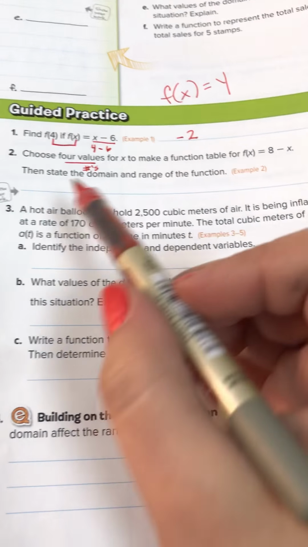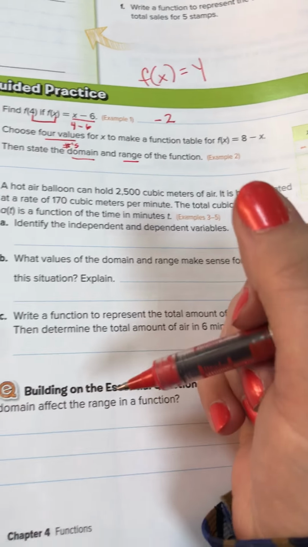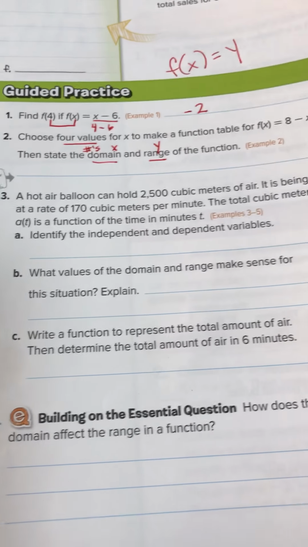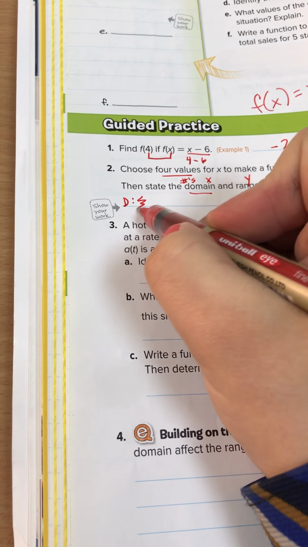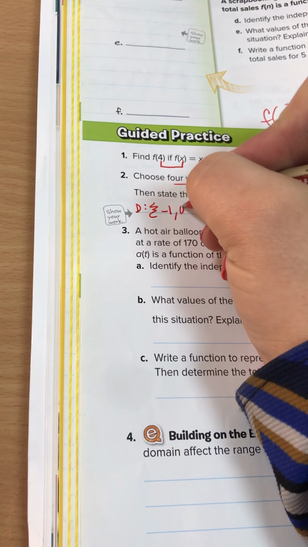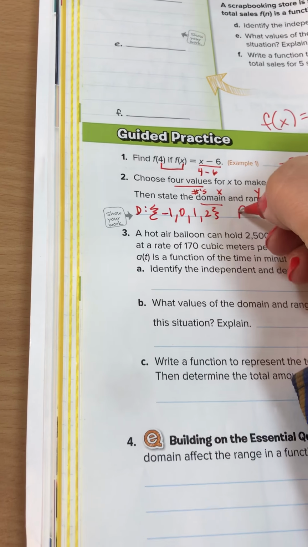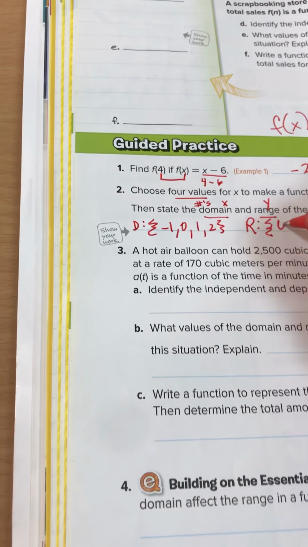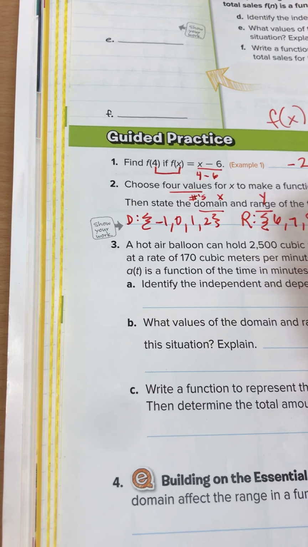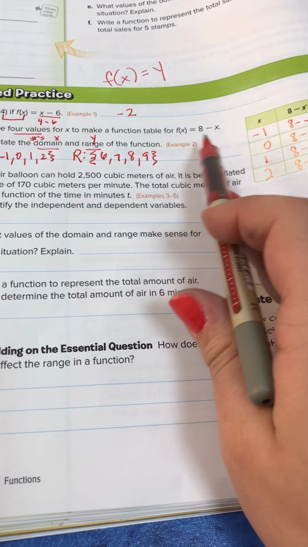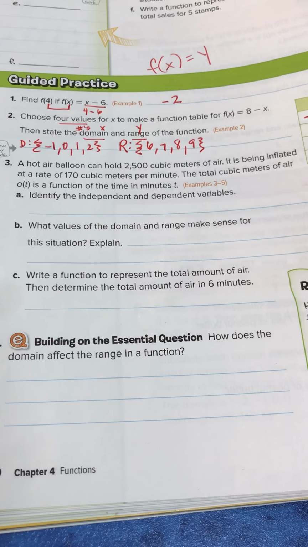So then it says state the domain and range. And if we remember, the domain is x, the range is y. So I want the x values for the domain. The domain in this case, in order from small to big, is negative 1, 0, 1, and 2. And my range from small to big would be 6, 7, 8, 9. So here's my domain and range for this function for the x values that I chose.